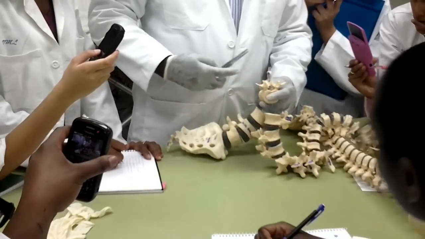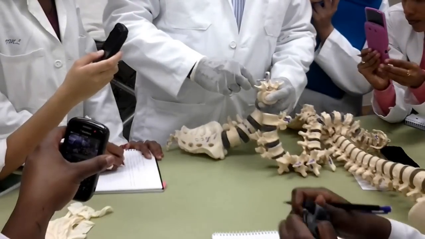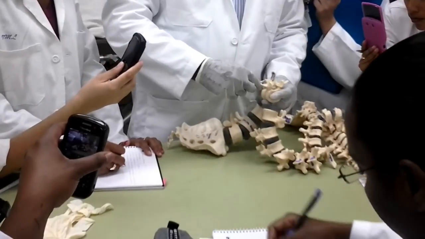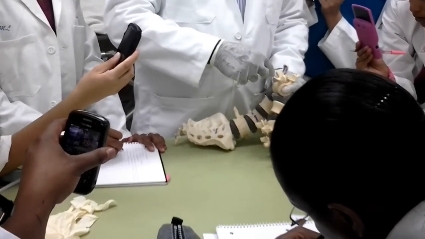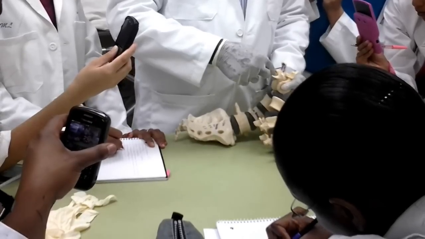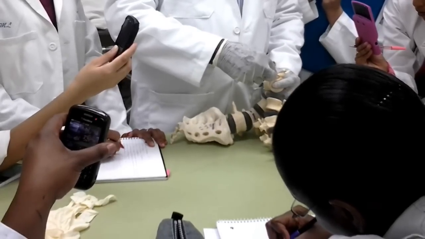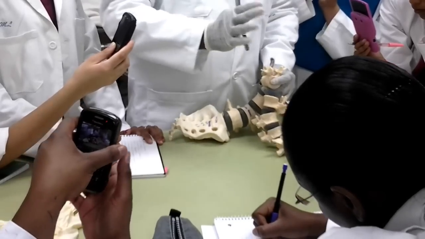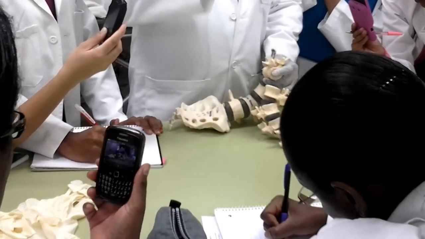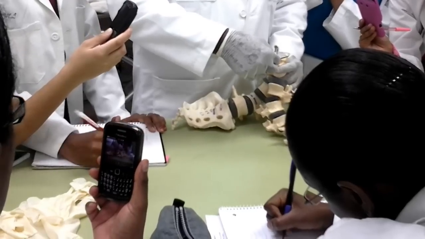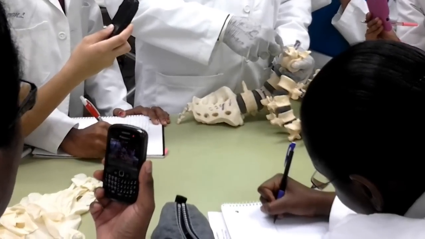The other thing is, if you measure the distance between the superior articular processes and the distance between the inferior articular processes, the superior articular processes are placed away from the midline. Inferior articular processes are very close to the midline. Or you can say the distance between superior articular processes is more compared to the distance between the inferior articular processes.